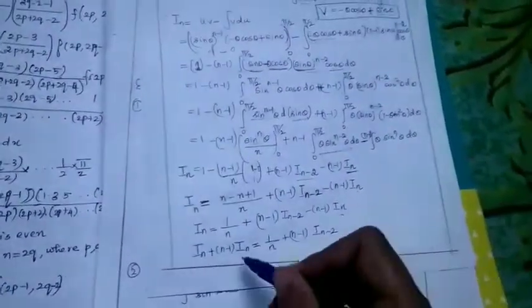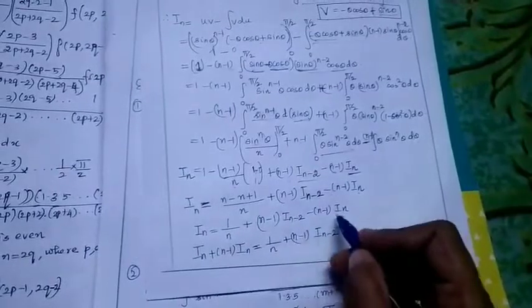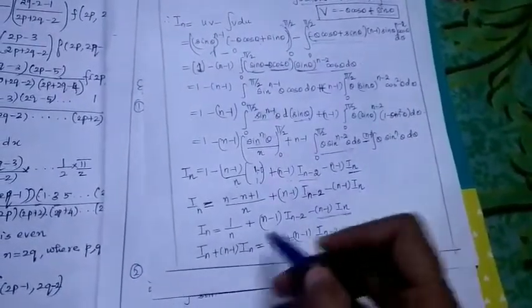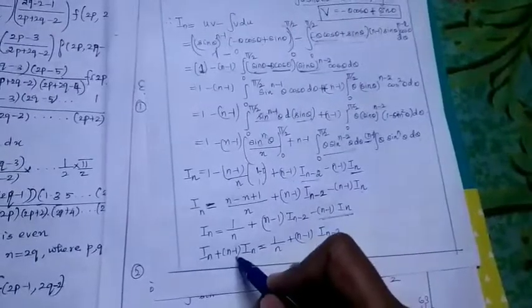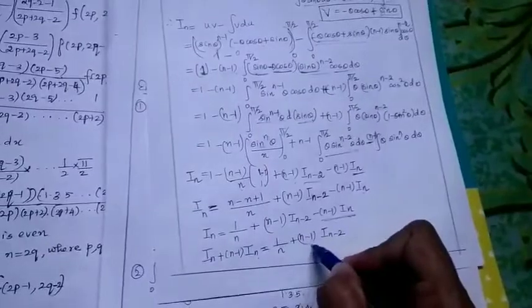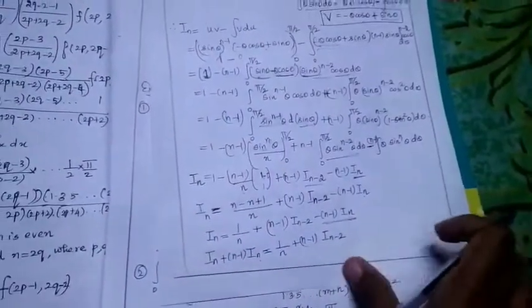Now what you have to do, I'm going to collect the I n terms together. So bring this term to the left side. So I n plus n minus 1 times I n equal to 1 by n plus n minus 1 times I n minus 2.